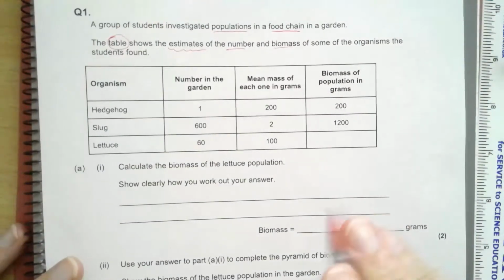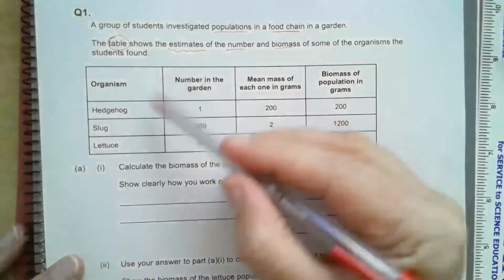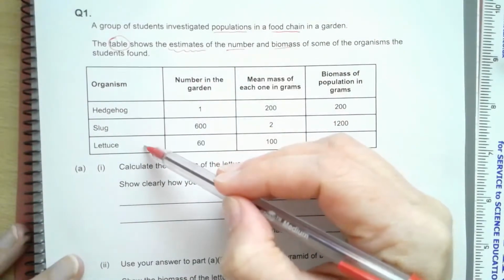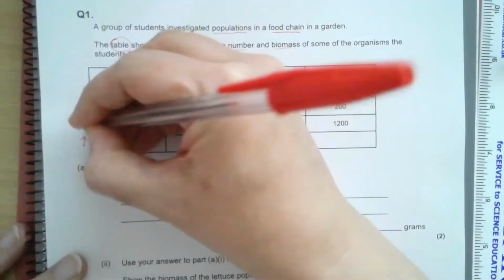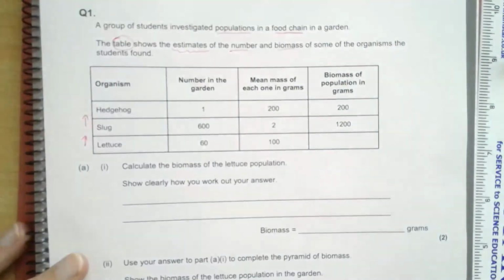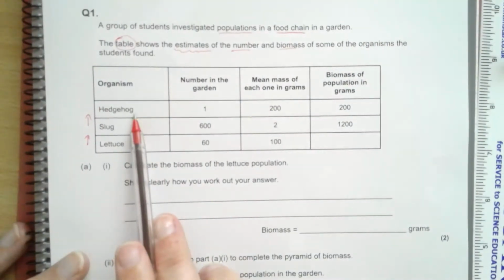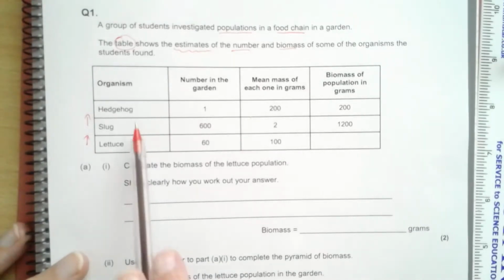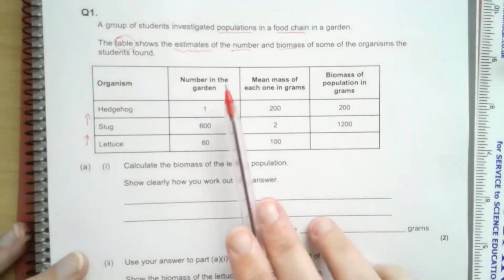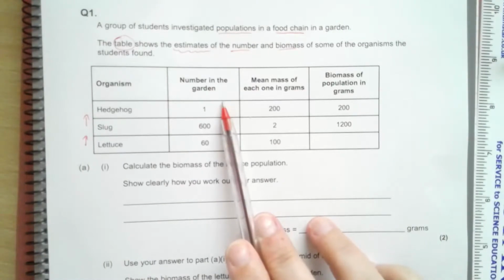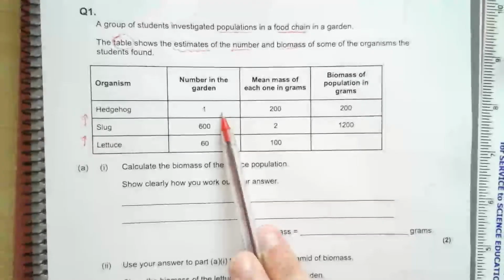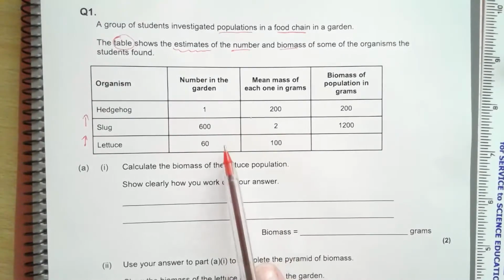So I'm going to take a few moments to look at the table. We've got organism, hedgehog, slug, lettuce. Okay, I can tell if that was a food chain, that's the order it would be in. So our lettuce would be at the bottom, slug, hedgehog. Okay, we start with our producer, slug, hedgehog. So we'll have a look at the number that are in the garden. We've got 1 hedgehog, 600 slugs and 60 lettuces.